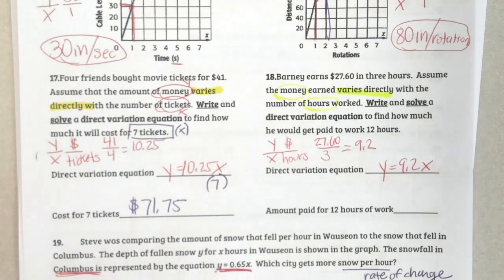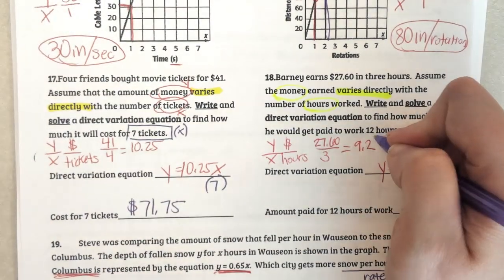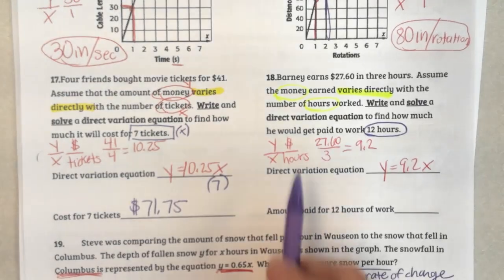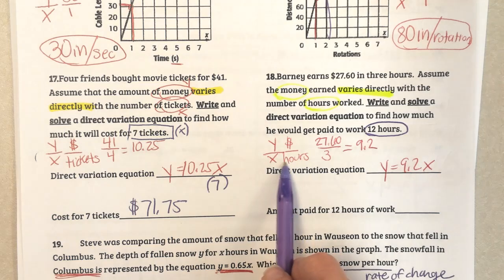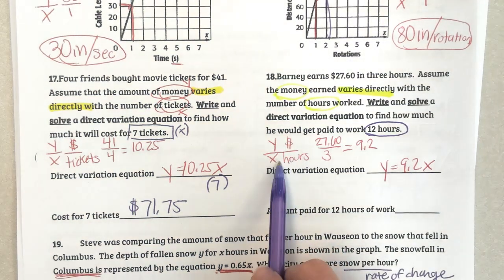That is my equation. The last step then is to look at, okay, they want to know for 12 hours now. Well, if you look at hours, guys, what was my hours? Was it my x or my y? That was your x. That's why I write this out, okay?